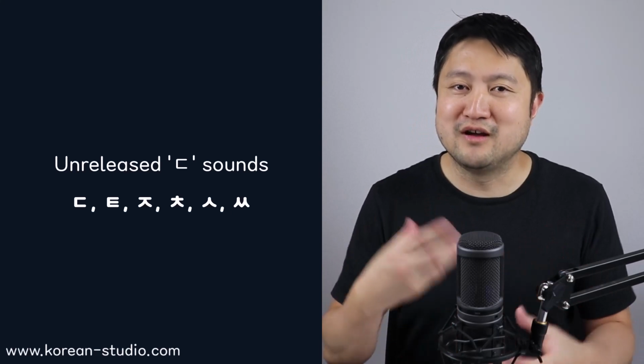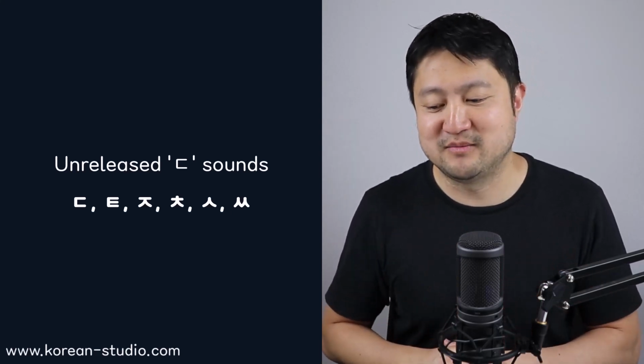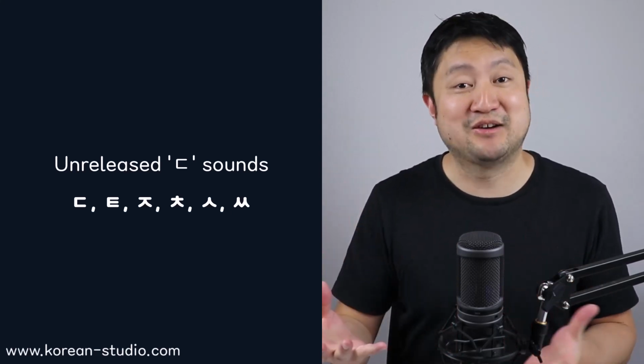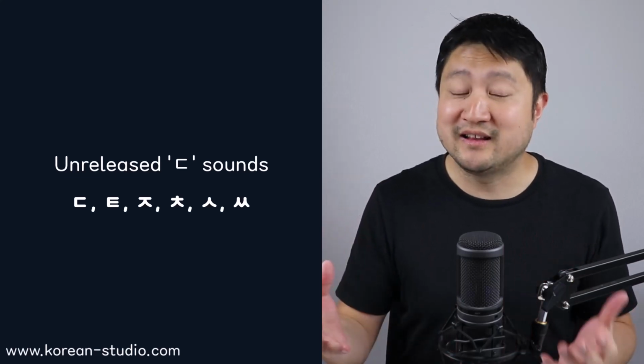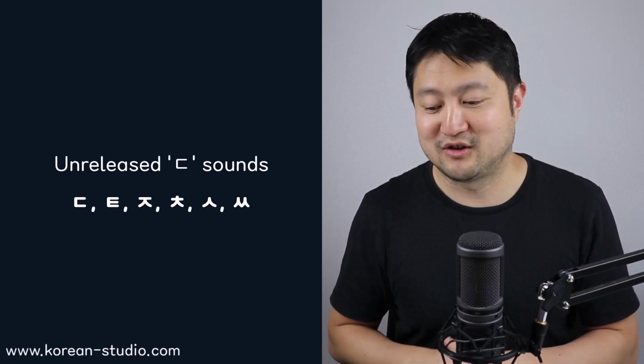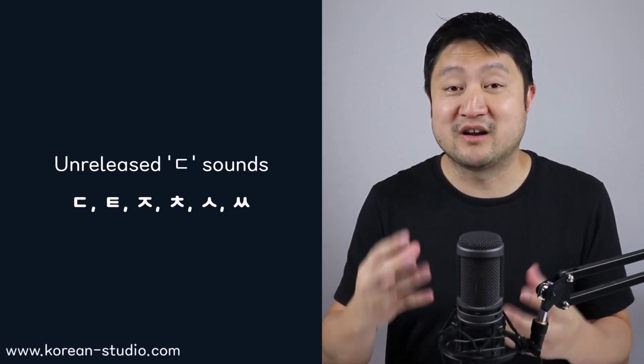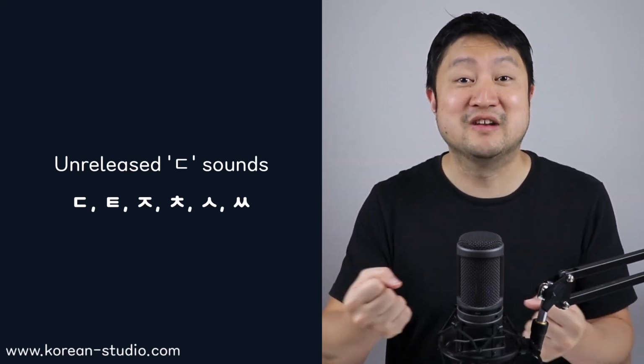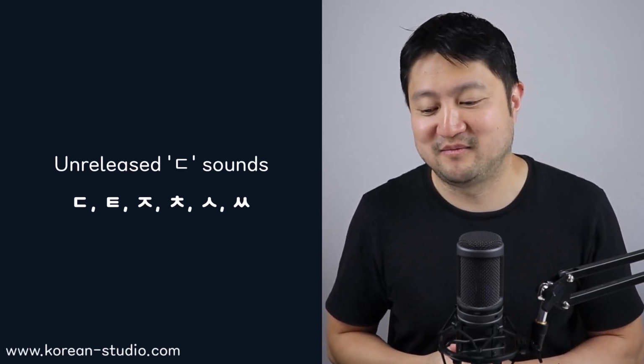Depending on how you've learned about these, you may have learned these as a T sound final consonant, which is fine. I think that may help you to sort of understand the sound of the consonant. But in Korean, we regard them as the 디귿 sound, unreleased 디귿 sound final consonants.